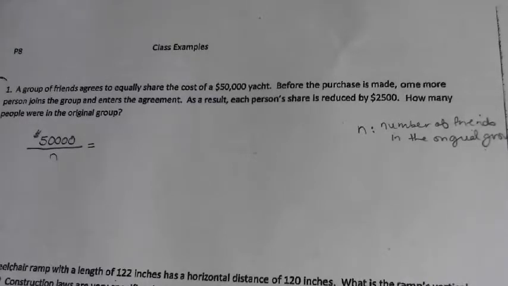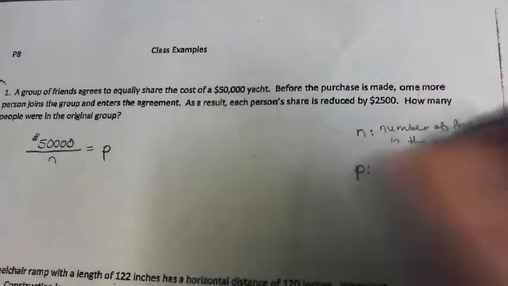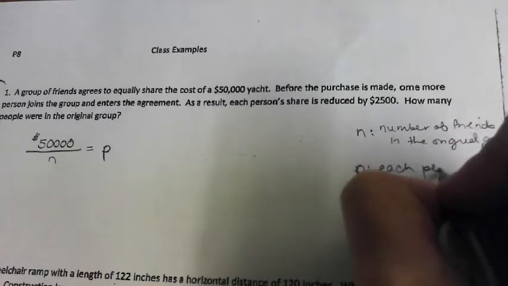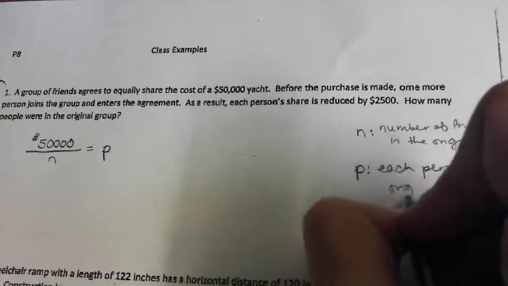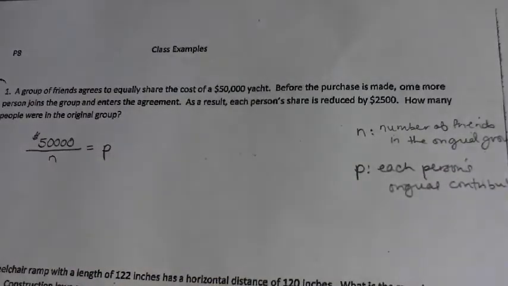$10,000 represents what? Right, each person's contribution, we'll say. So equals P. I'll say P stands for each person's original. And I'm putting original because both of these are going to change, right? The number of friends in the group increases, and therefore what's going to happen to the amount that each person has to pay is going to decrease. So that's the second equation.